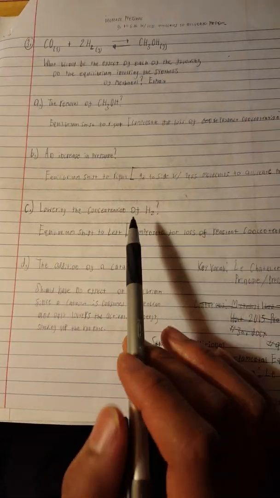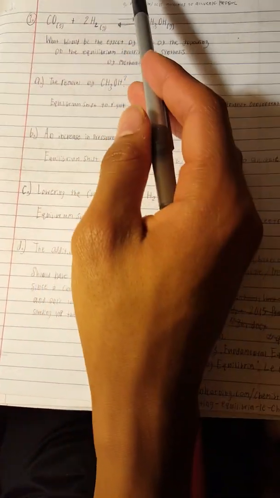If you lower the concentration of the hydrogen gas, equilibrium will shift to the left because it will have more products than reactants, and then it's not balanced. So to balance it out, it will try to gain more reactants, so it will shift to the left.